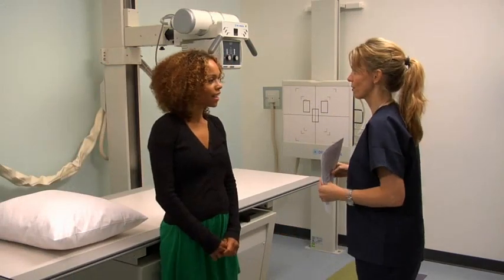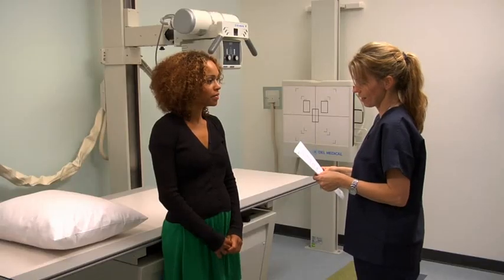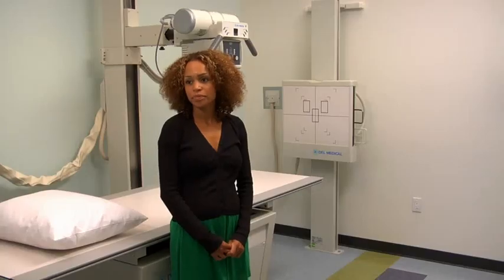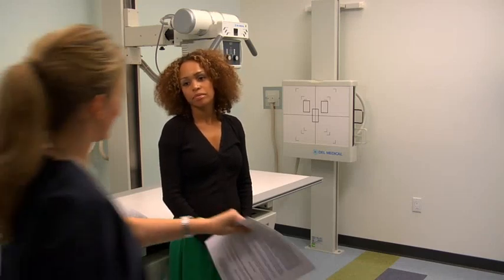Introduce yourself to the patient and confirm the patient's identity. Explain the procedure, patient rights, and confidentiality. Confirm the reason for the examination and obtain a brief medical history. Rule out the possibility of pregnancy in all female patients of childbearing age.